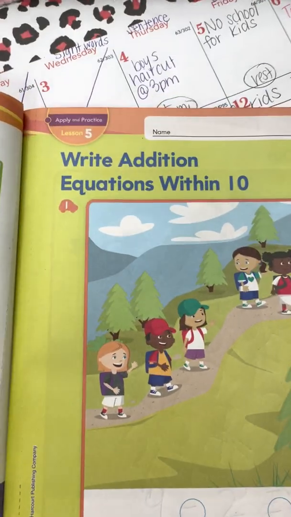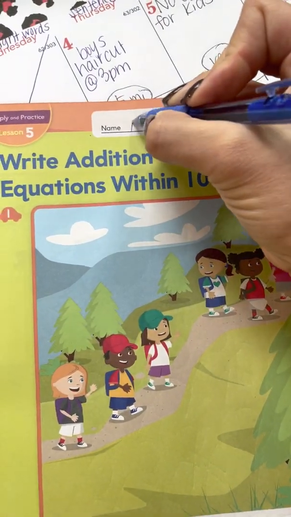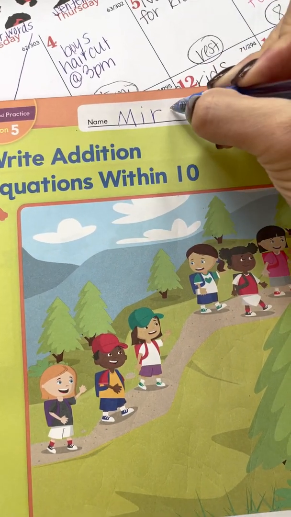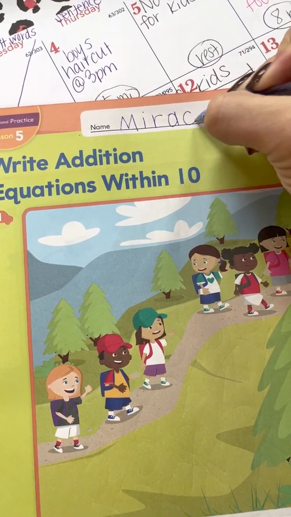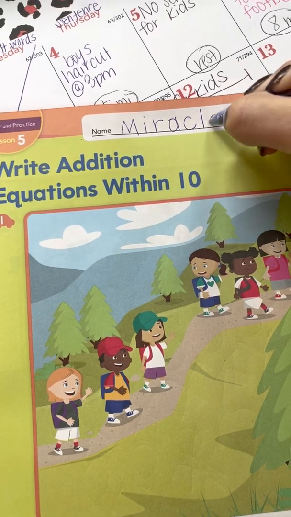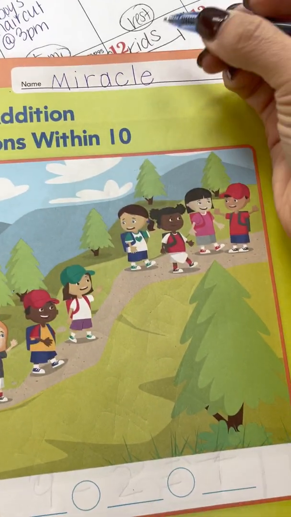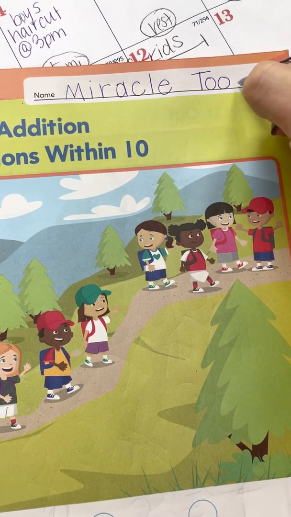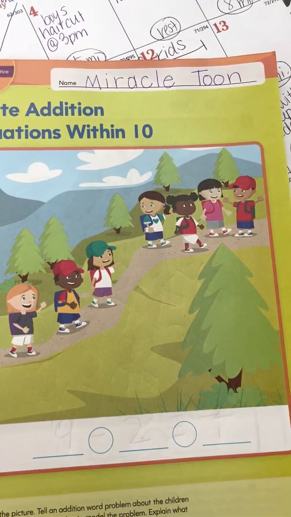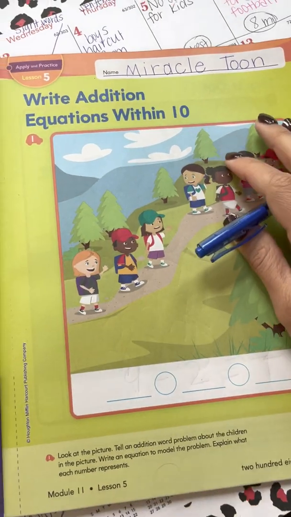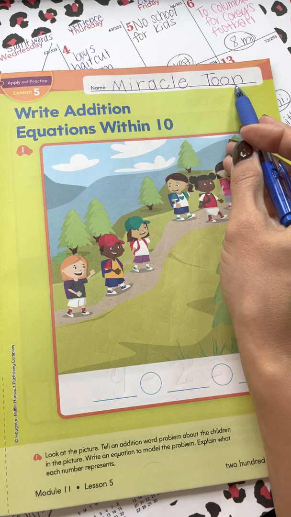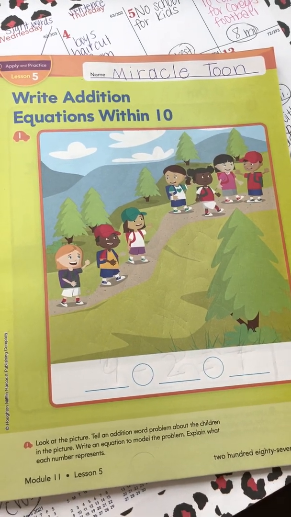I am going to write Miracle's name today. M-I-R-A-C-L-E, Miracle, and her last name is Toon, T-O-O-N, Miracle Toon. Remember, in kindergarten now we are going to be writing our first and our last name on our papers.